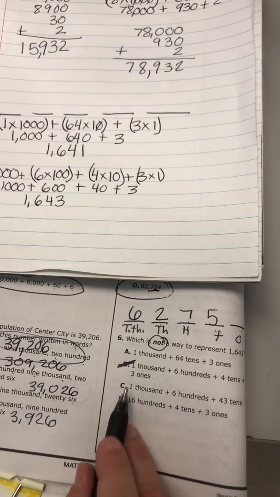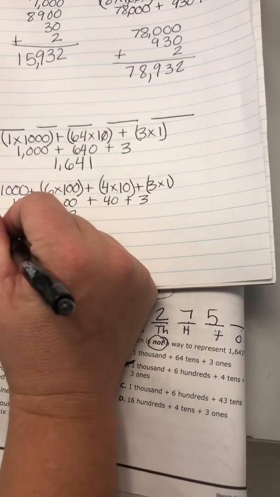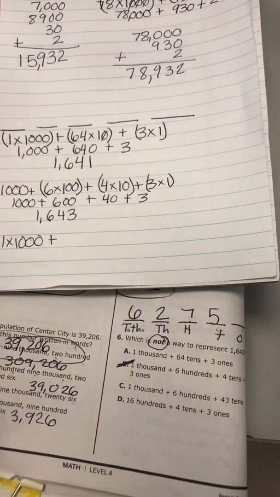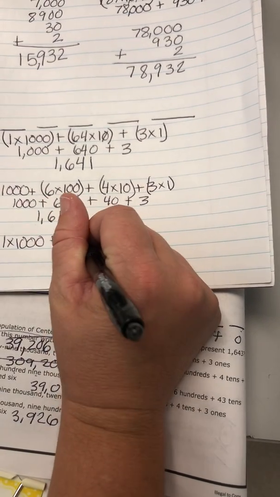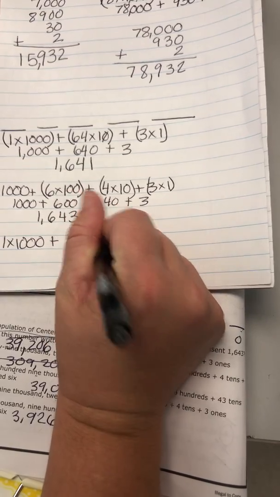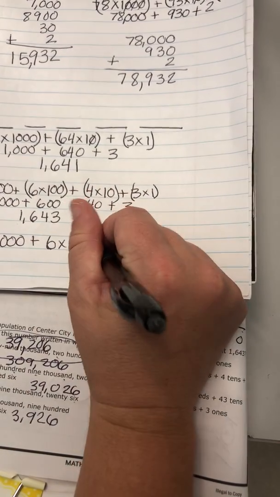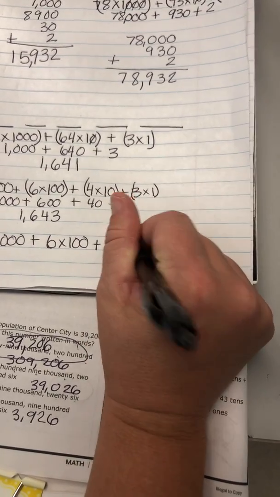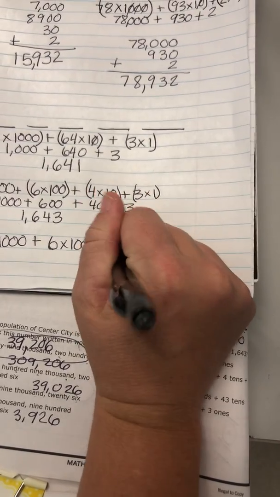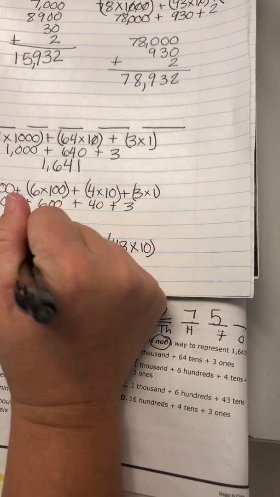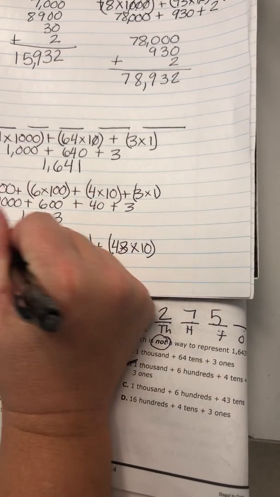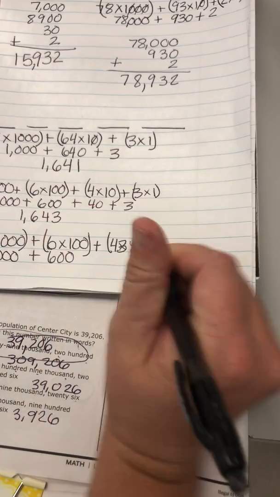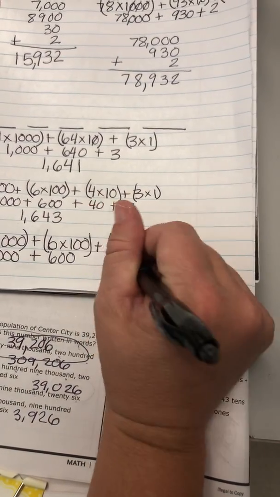And then we have 1,643 tens. So 1 times 1,000 plus 600s, 6 times 100 plus 43 tens. 43 times, that's not a 3, 43 times 10. So that's 1,000 plus 600. 43 tens would be 430.